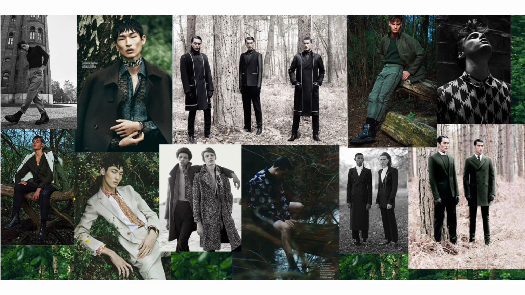Here's an example of where I filled the negative space on the board with images of trees to echo and enhance the concept that we would be shooting in a woodland amongst greenery. These tiny details all add up to tell the story and give the big picture.